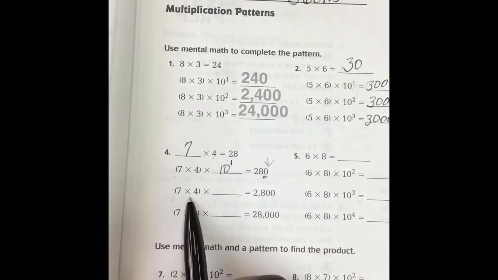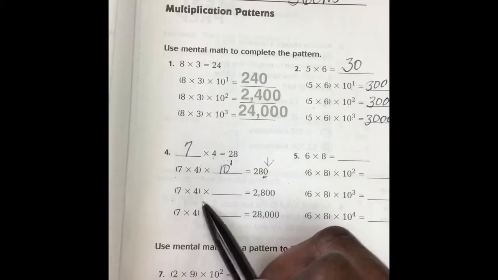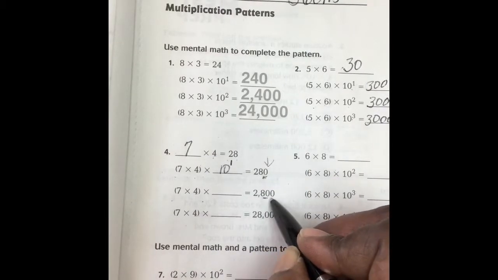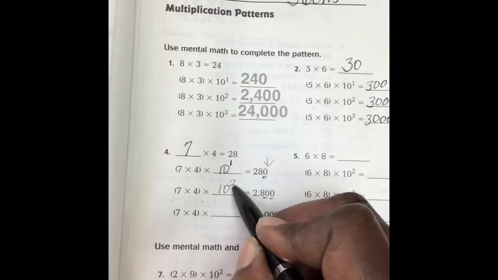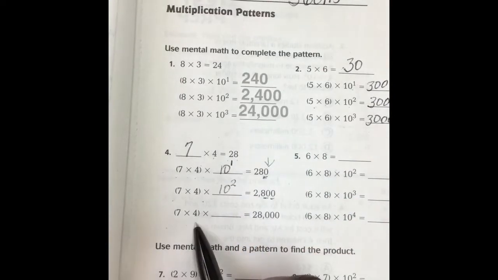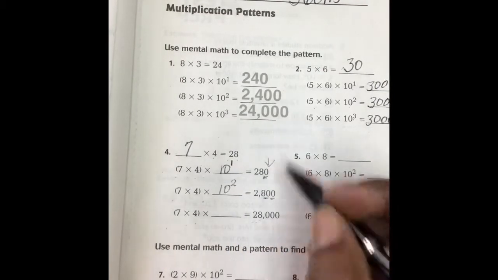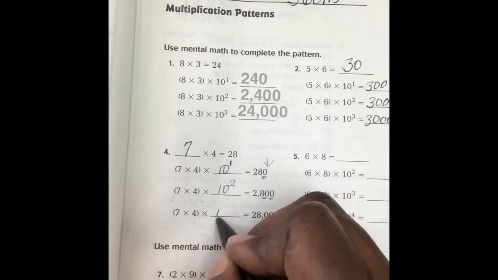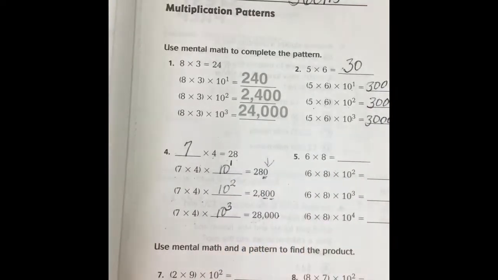Here, 7 times 4 is 28, but our 10 here, we have 2 zeros, so that's 10 to the second power. Our 7 times 4 is our 28, but now we have 3 zeros, so that would be 10 to the third power. Okay? Let's take a look at number 6.